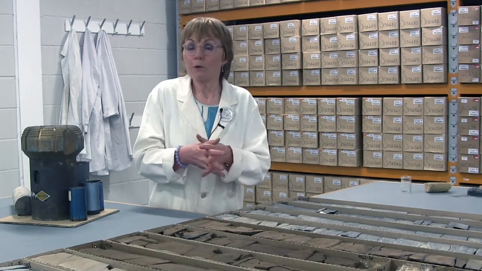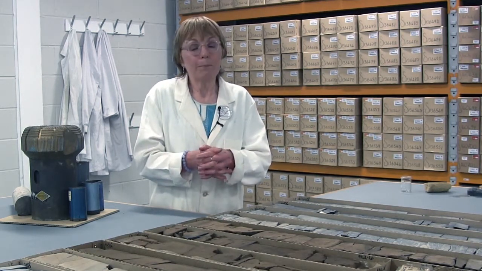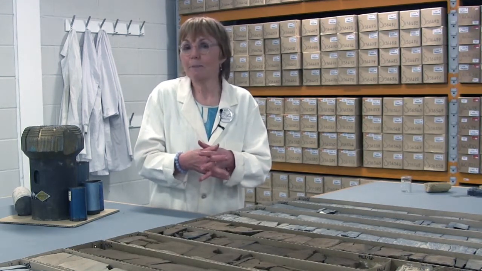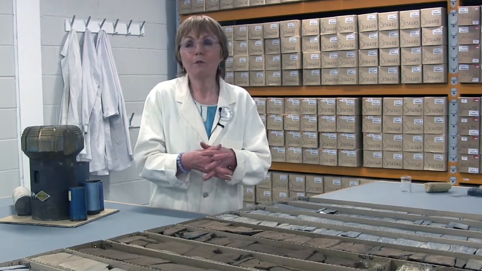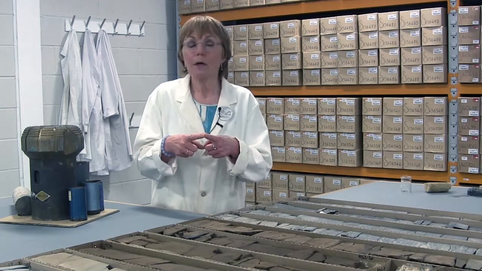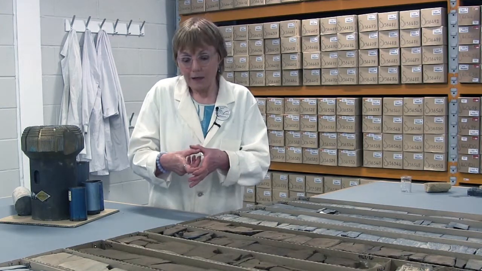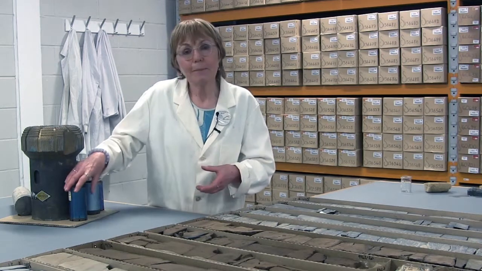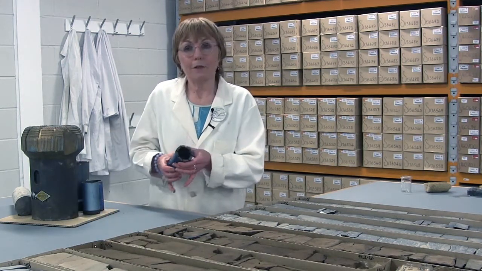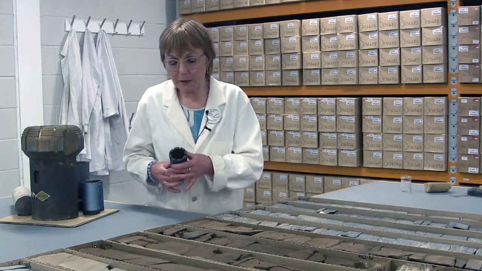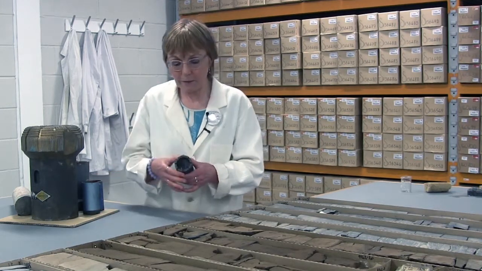If there are some rocks that are very important for oil and gas, and perhaps for CO2 storage, we then take special samples. And we do that using a drill bit that is not pointed at the end, but is a bit like a donut. So it's circular at the end. It's a bit like a cookie cutter that you might use to make biscuits or scones if you are baking at home. And here are some here.